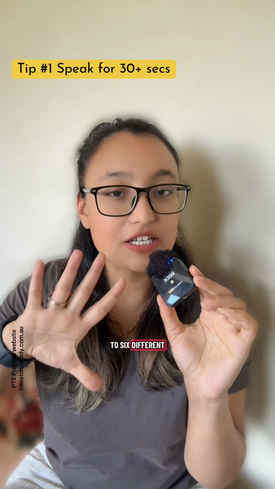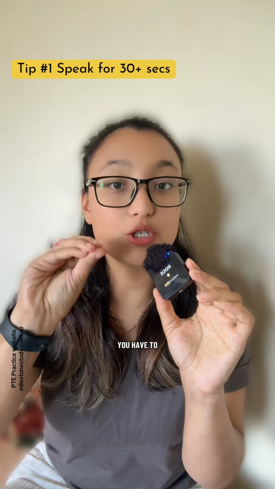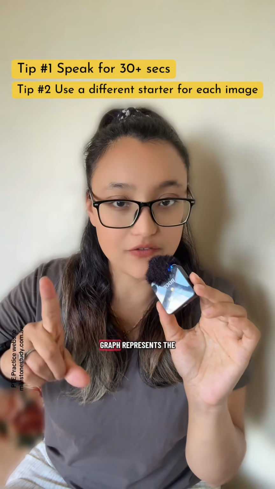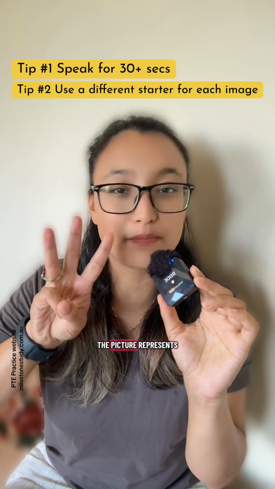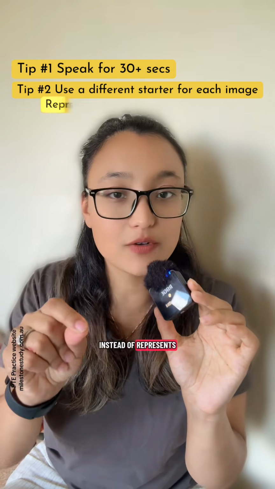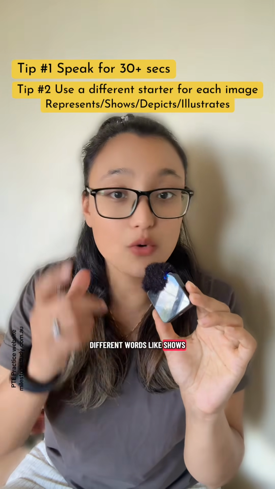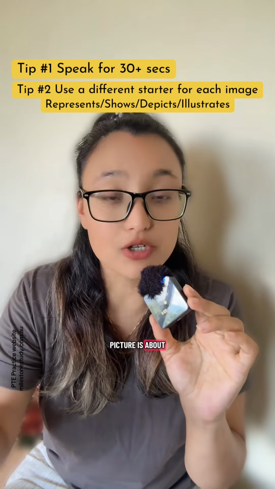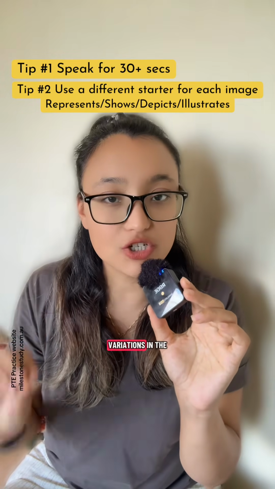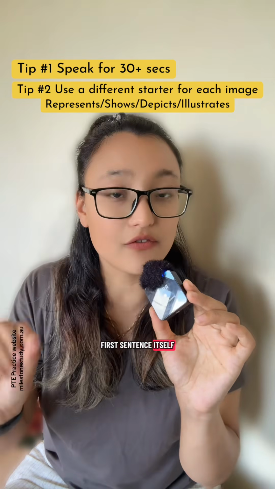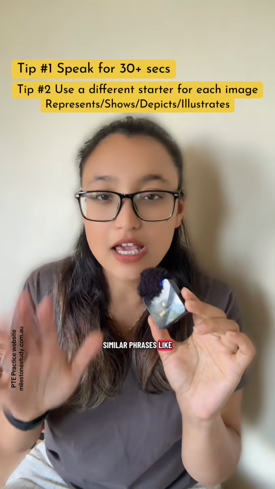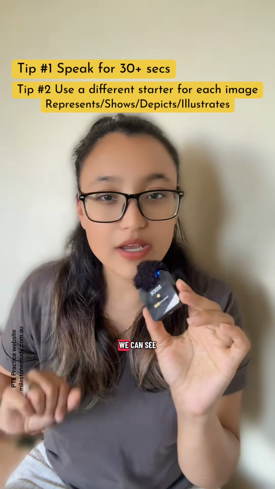In those 5 to 6 different describe images, you have to start with different templates, okay? You can't be saying the bar graph represents, the pie chart represents, the picture represents, okay? Instead of represents, you can use different words like shows, depicts, and illustrates, and even the picture is about. So make sure you have the variations in the first sentence itself. After that, you can use similar phrases, like, and then I can see, also we can see.